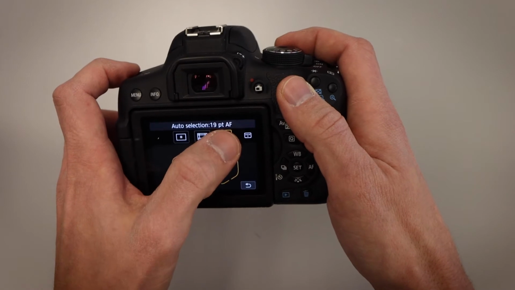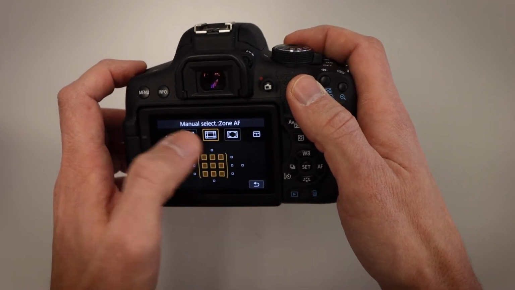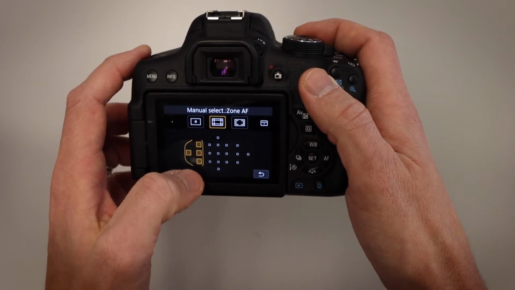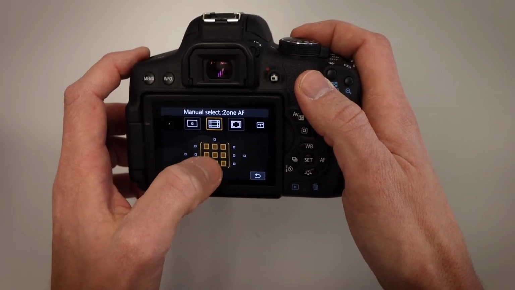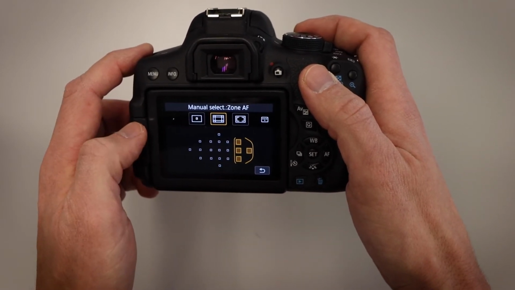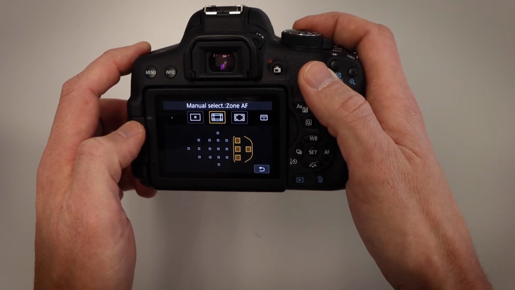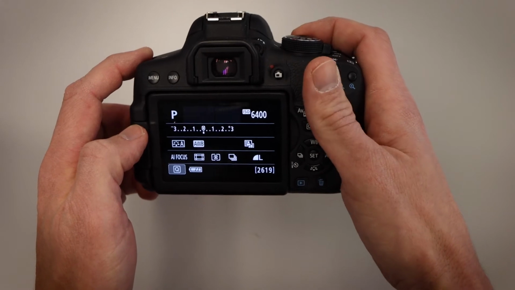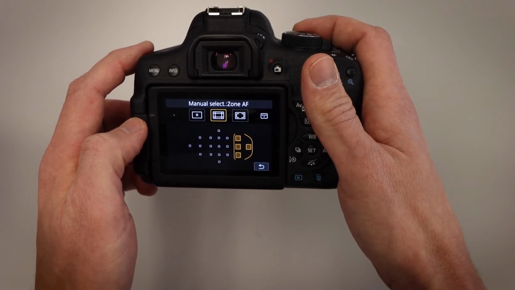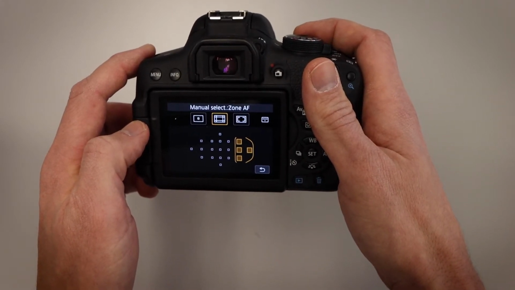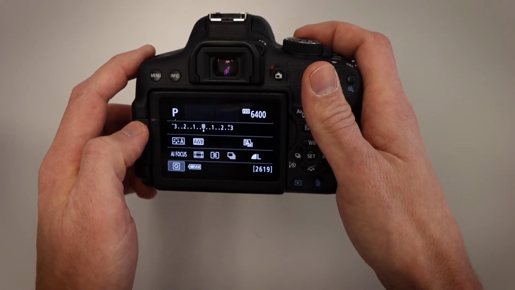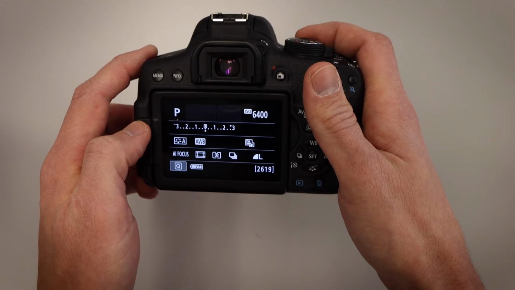Manual select zone autofocus. This means that you will be able to highlight a specific zone within the frame and allows more of a variable. Meaning, if I am trying to still achieve my rule of thirds, I can highlight the entire zone of that portion of the frame. This can be handy for making sure that you are focused on multiple points in that section. For example, if I am photographing a flower and I'm wanting the entire flower to be in focus and not just a specific portion of the flower, this will allow me to achieve that.